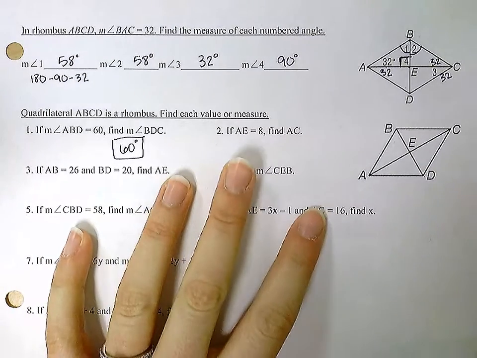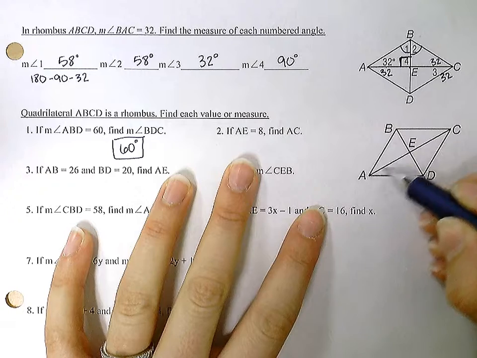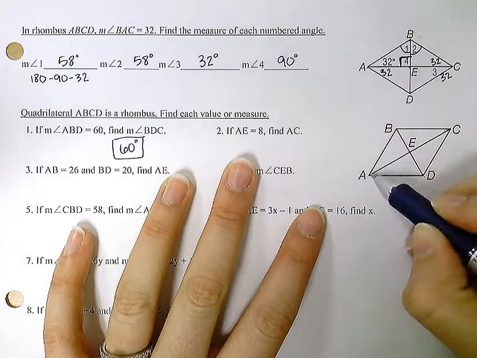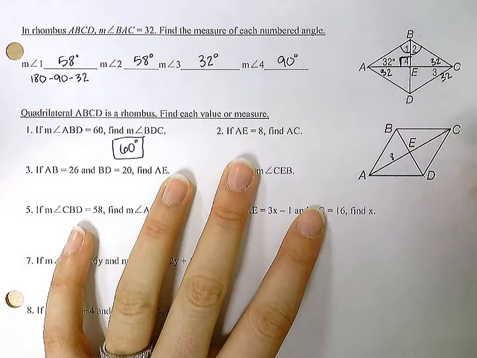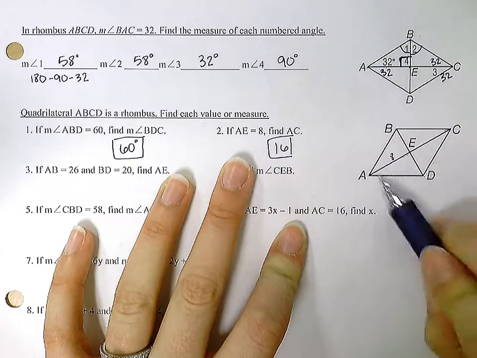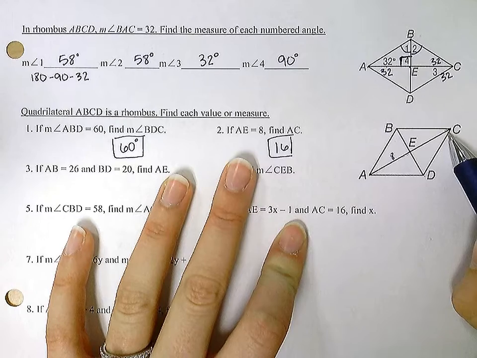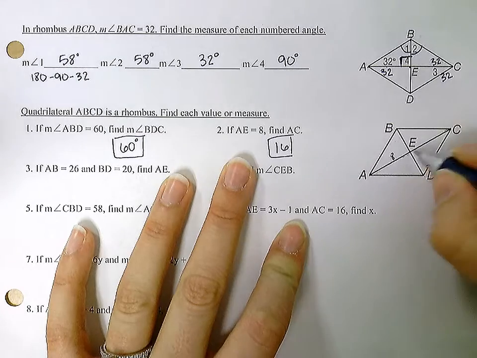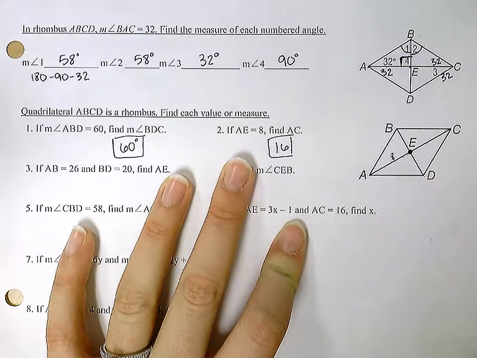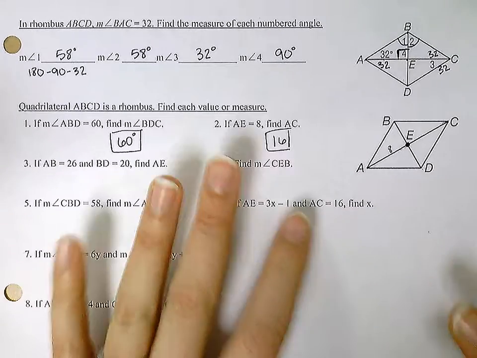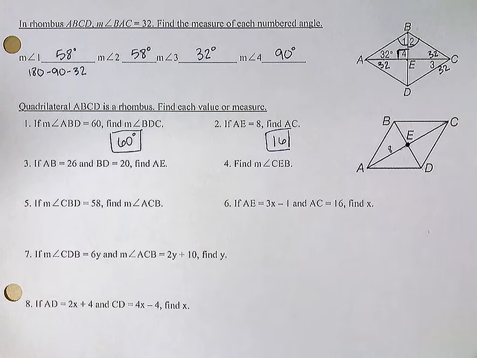Number 2, if AE is 8, what is AC? AE is 8. It is 16. Okay, so I had AE is 8. I'm trying to find the entire diagonal. Your diagonals bisect each other. That's a property of parallelograms and a rhombus. So this point E here would be your midpoint. So EC is also 8. So if you just add them together, it is 16. Okay, questions on those first two there?